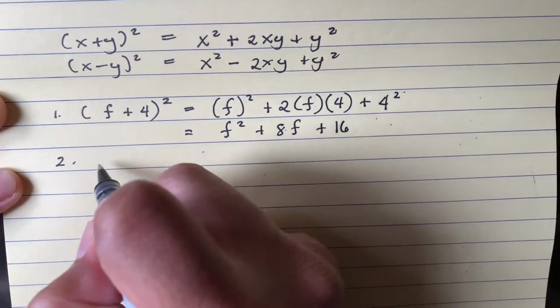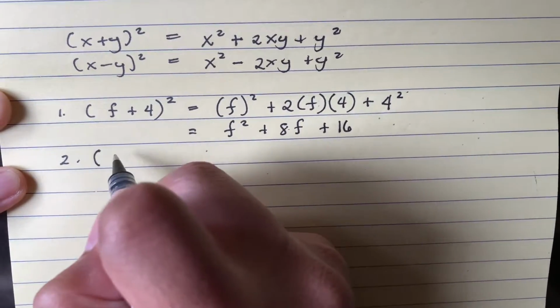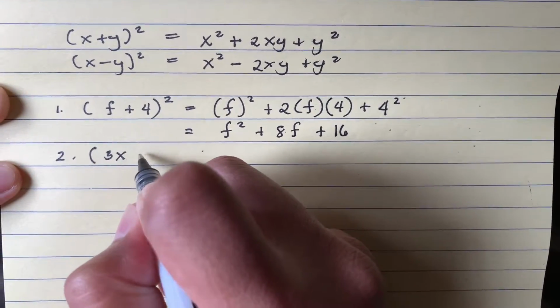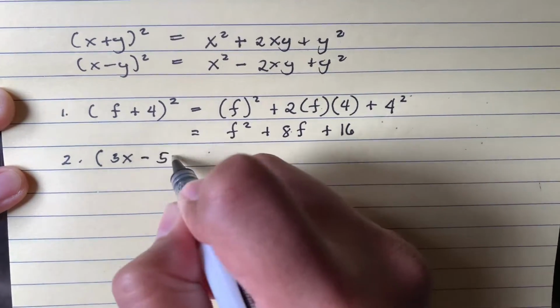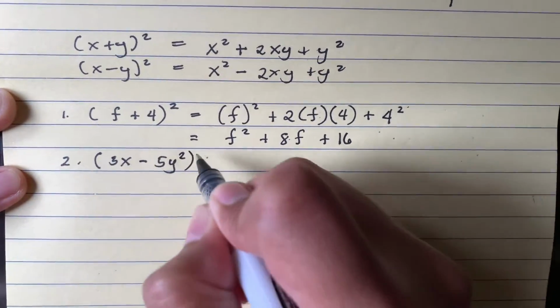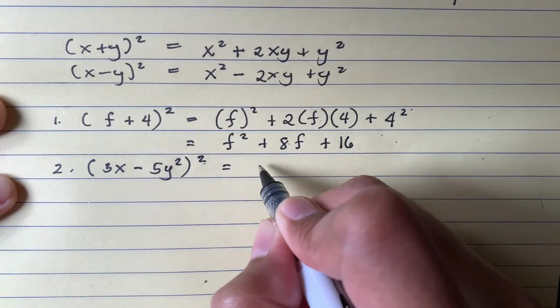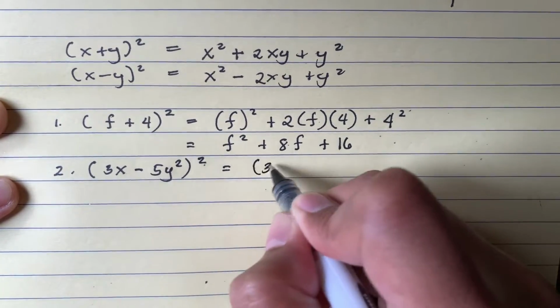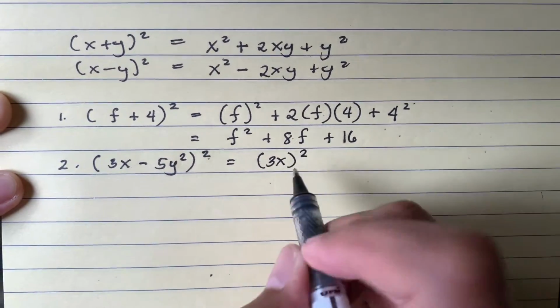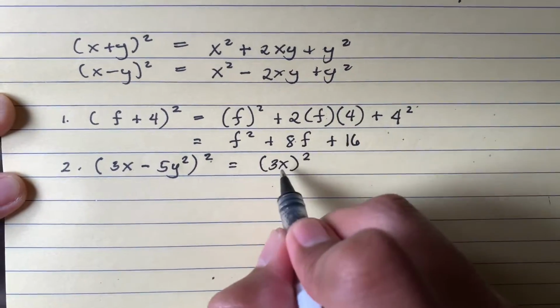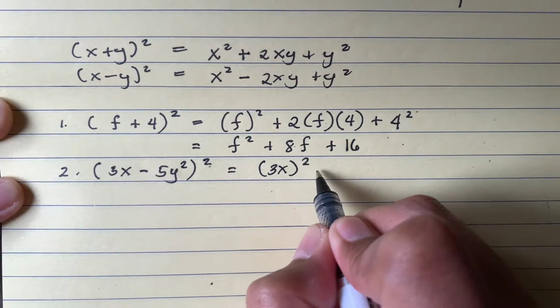Then next, let's say we have 3x minus, let's say 5y squared. Then this will be squared. So here, our first term will become 3x. This will be squared. Then of course you're going to follow your second pattern. Then are we going to use plus or subtraction?